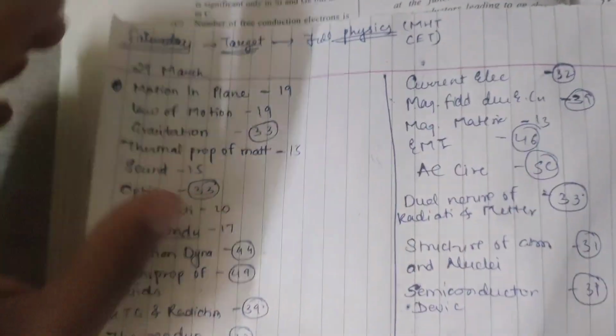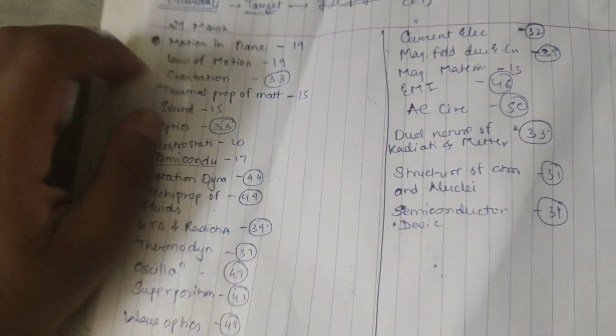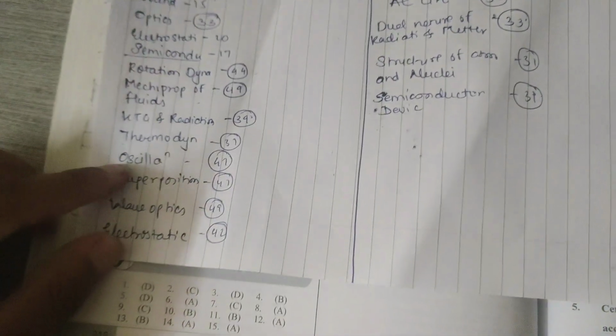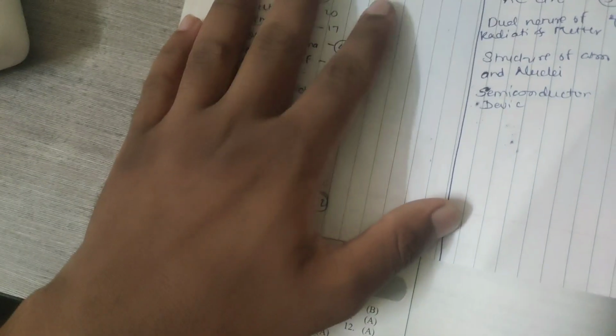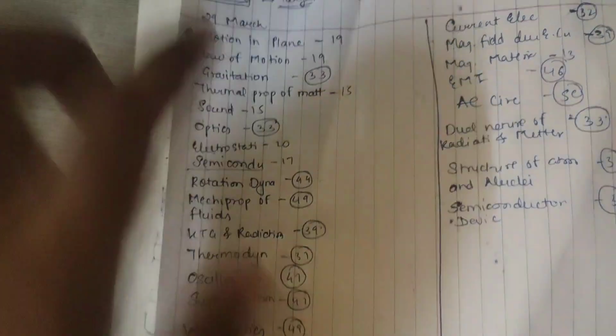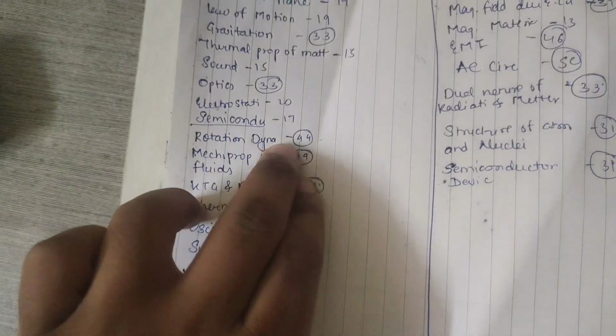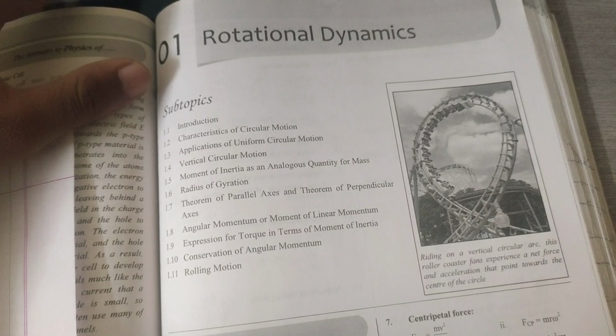I have done this marking scheme, how much priority to give to which topics and lessons, and I will do that properly. Secondly, how I will do it. See, this is one chapter, motion in plane. Let's consider rotational motion, 44 marks, most weighted. So what I will do is rotational motion, here it is.